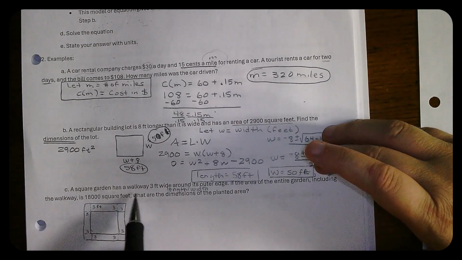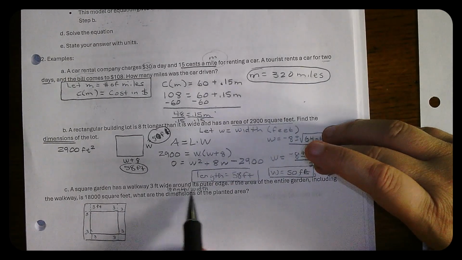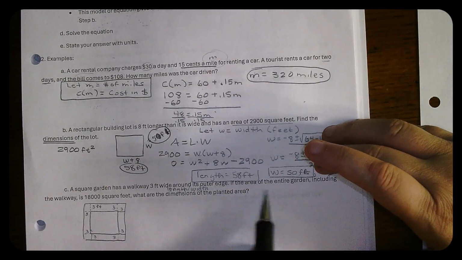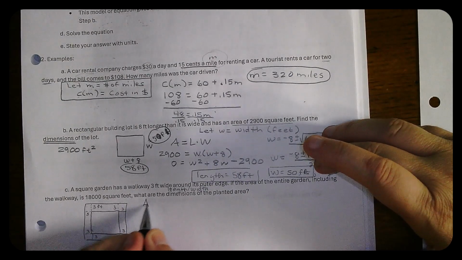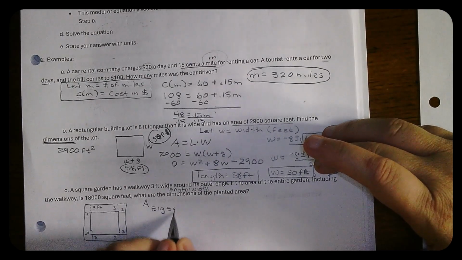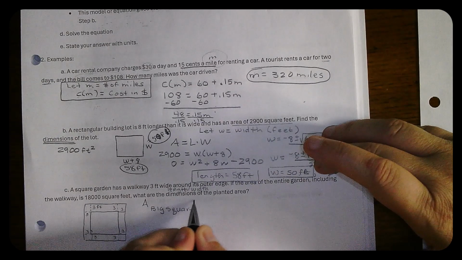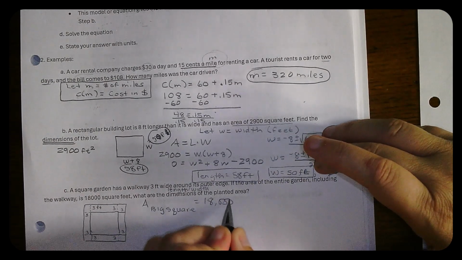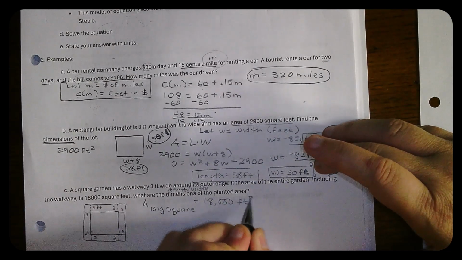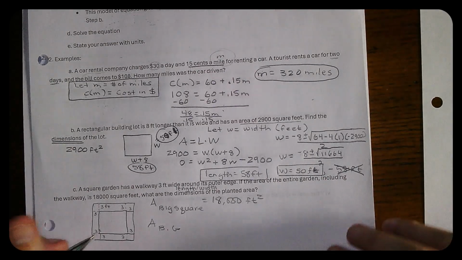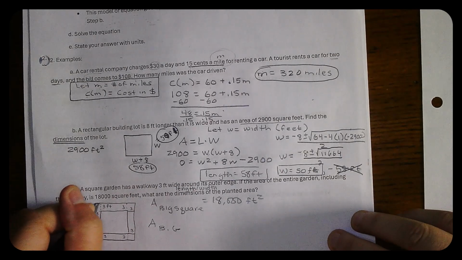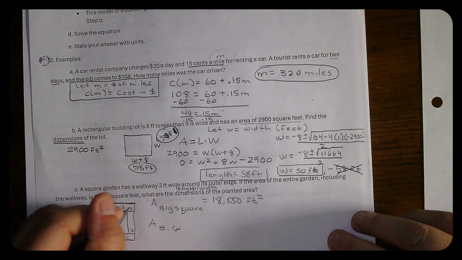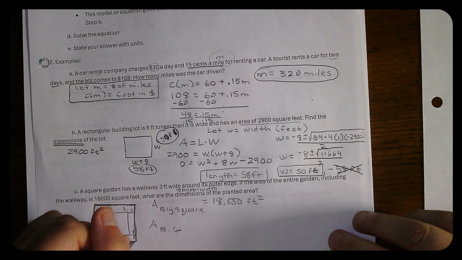All right, now it's time to read the problem again. A square garden has a walkway 3 feet wide around its outer edge. If the area of the entire garden, including the walkway, so this big square, has an area of 18,000 square feet. Okay, so let's look at the picture again. We need to think about the dimensions of the big square, right?